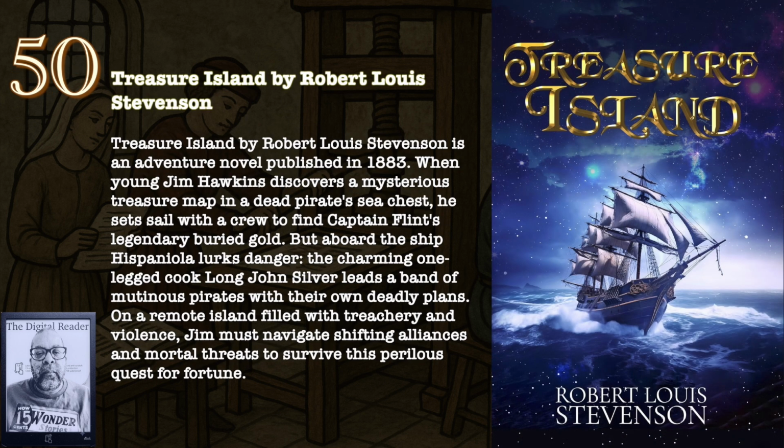Treasure Island by Robert Louis Stevenson is an adventure novel published in 1883. When young Jim Hawkins discovers a mysterious treasure map in a dead pirate's sea chest, he sets sail with a crew to find Captain Flint's legendary buried gold. But aboard the ship Hispaniola lurks danger. The charming one-legged cook Long John Silver leads a band of mutinous pirates with their own deadly plans. On a remote island filled with treachery and violence, Jim must navigate shifting alliances and mortal threats to survive this perilous quest for fortune.